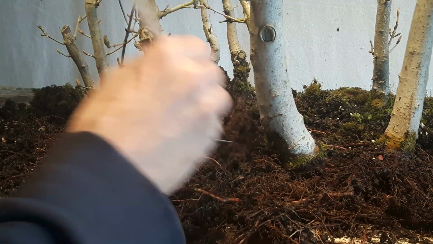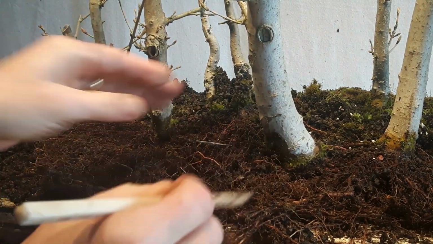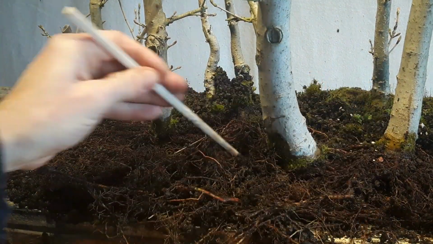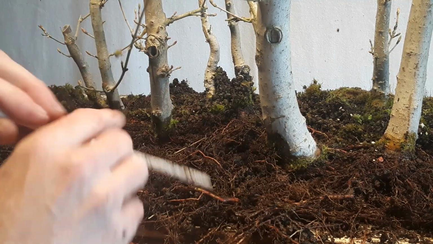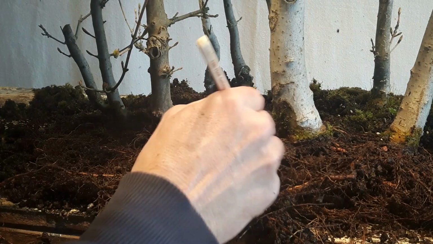But I think it's going to be a lot easier now, because after 2 years, well, the root system is already a whole lot more flat. So yeah, I'll continue.